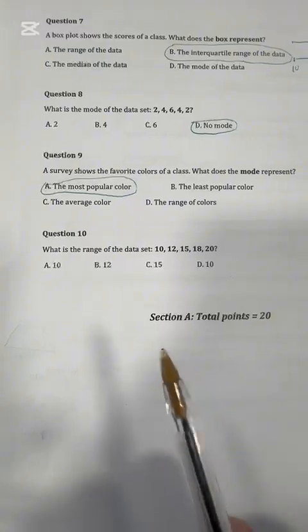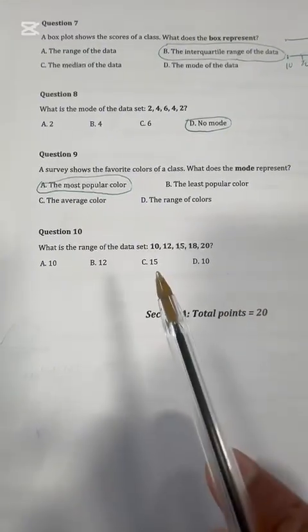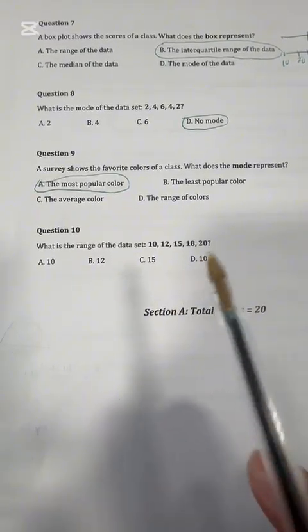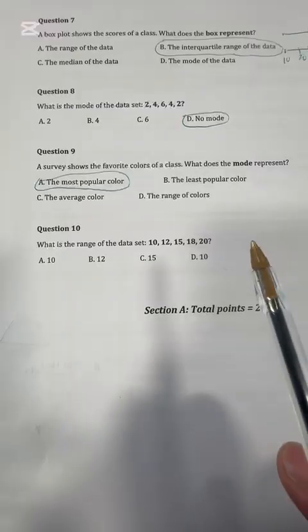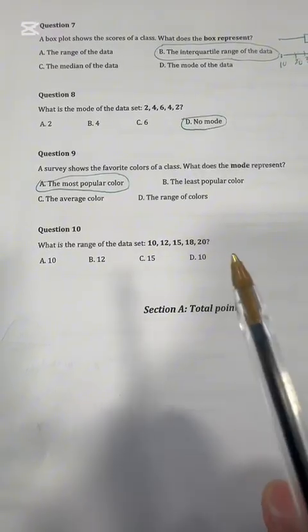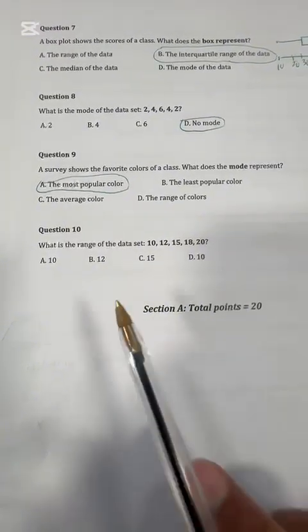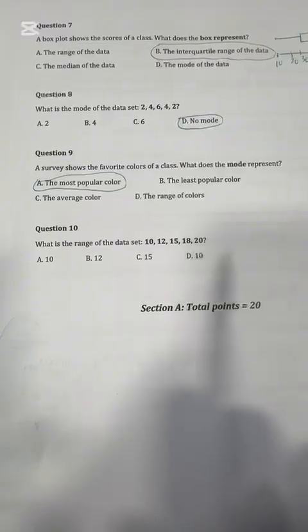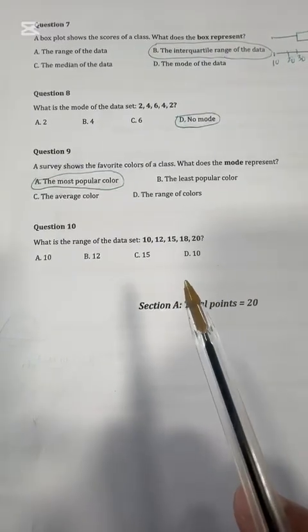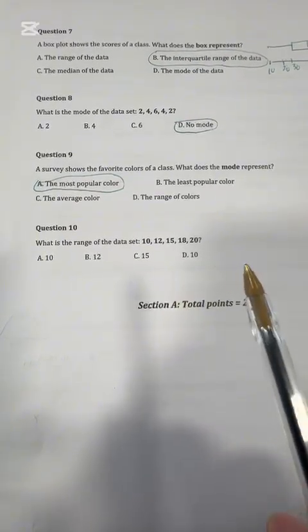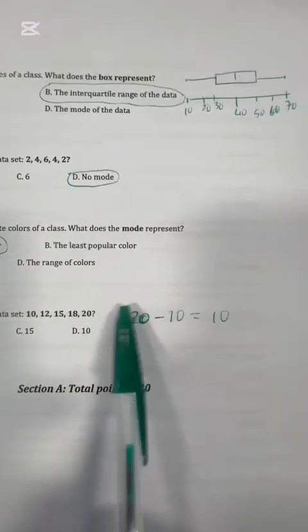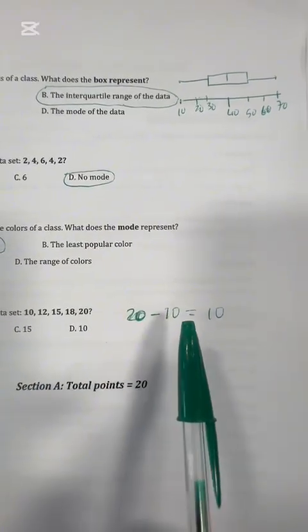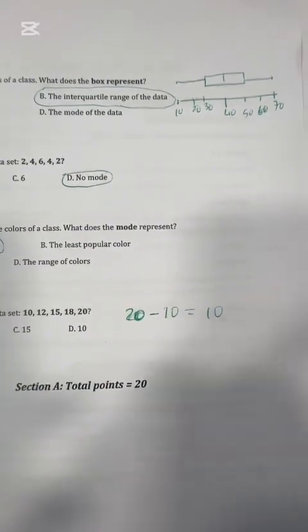Question number 10. What is the range of the data set 10, 12, 15, 18, and 20? The range is the distance between the lowest number and the highest number. So you take the highest number and subtract the lowest number from it. There we have it, 20 being the highest, the lowest being 10, 20 minus 10, so the range is 10. A.